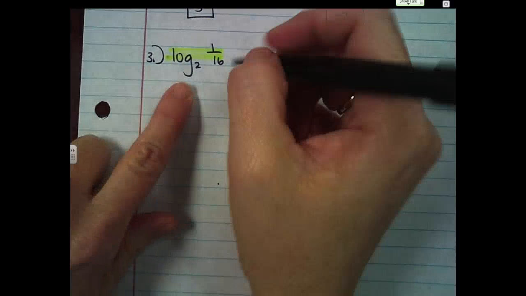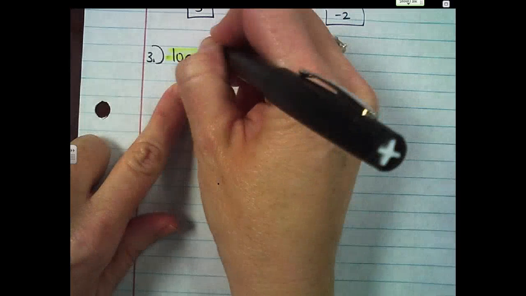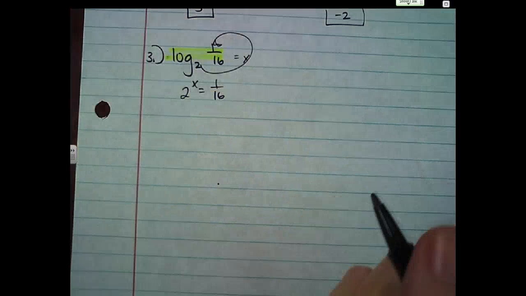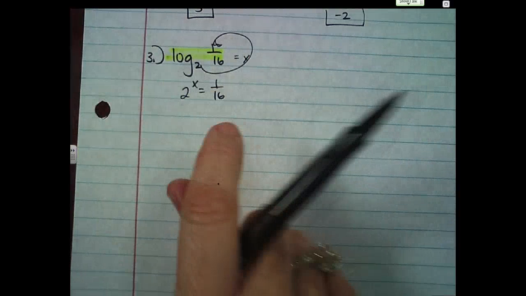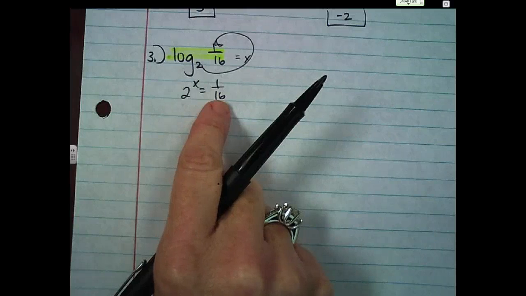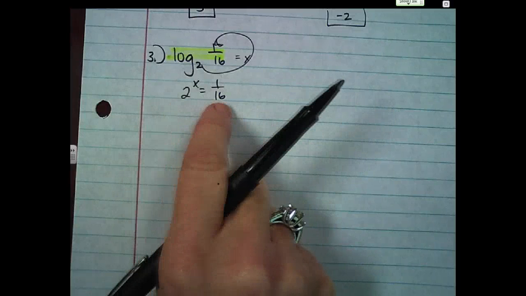Log base 2 of 1/16. So what exponent is going to get me from 2 to 1/16? If you want to put a little x there and do circle math to think about it, 2 to what power is 1/16? But it doesn't really help you much, I don't think, because I'm trying to get from 2 to 16.